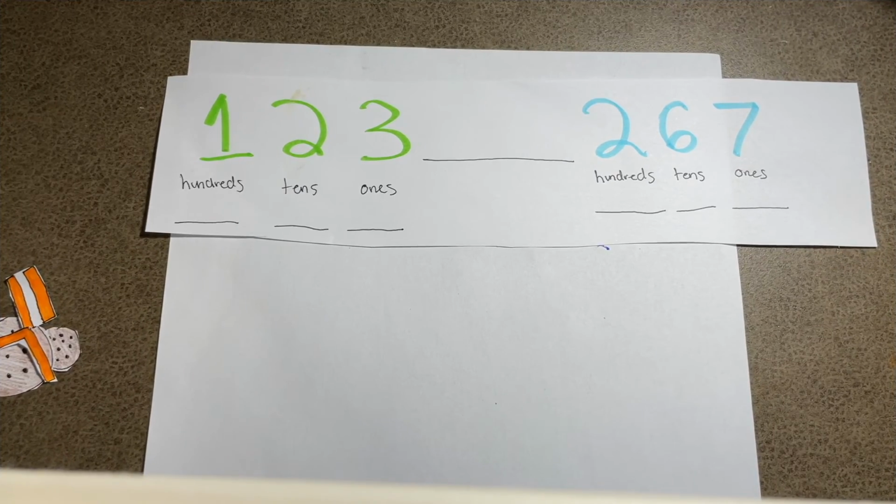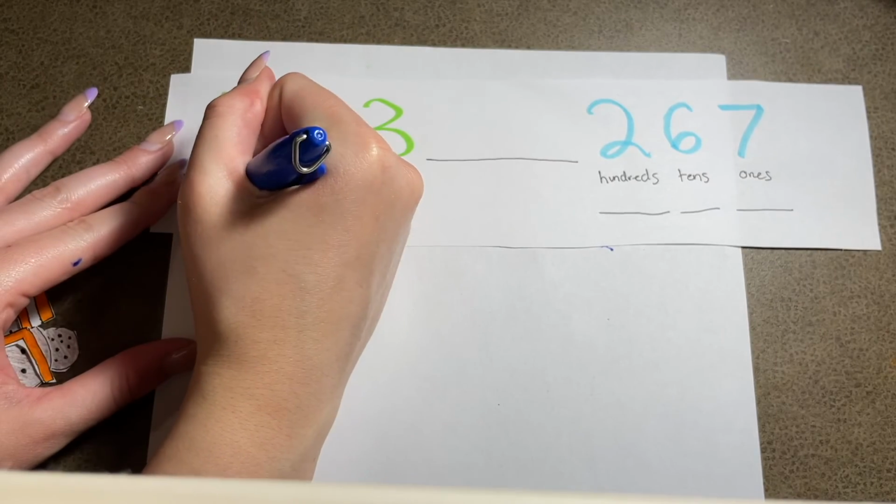So now let's have you do an example. So the first thing we're going to do is compare these two numbers, 123 and 267. What are the hundreds numbers for 123 and 267? Let's start with 123. What's going to be the hundreds number for 123? Perfect, 1.